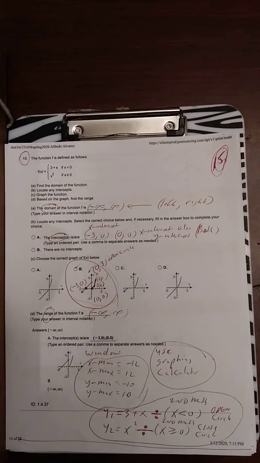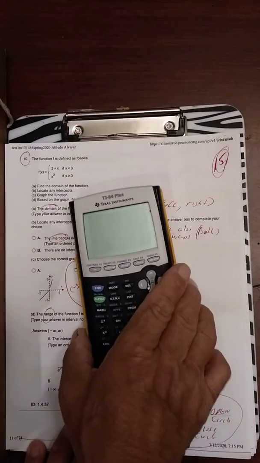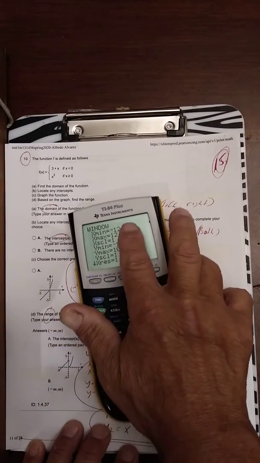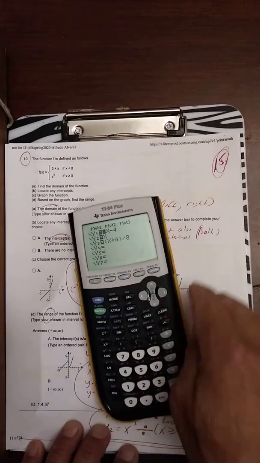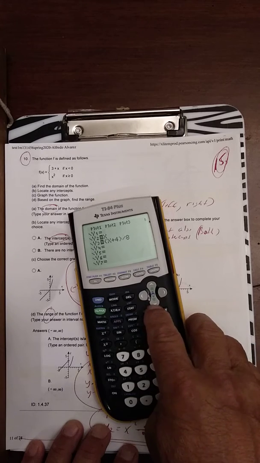Alright, it says for the function, let's get a graphing calculator. Let's use the machine here. Let's clear this old stuff out of here.